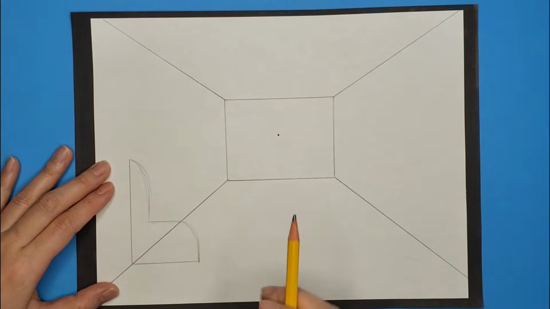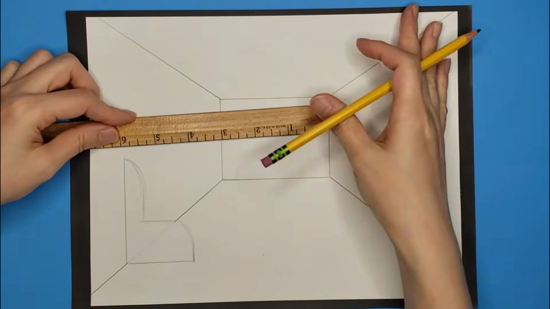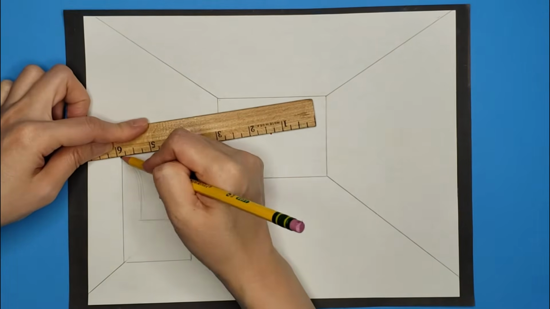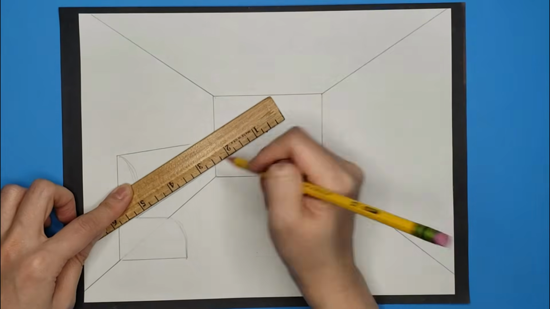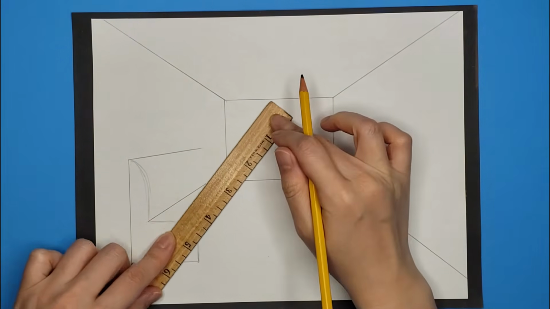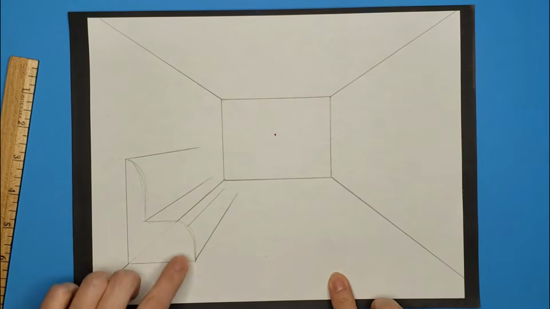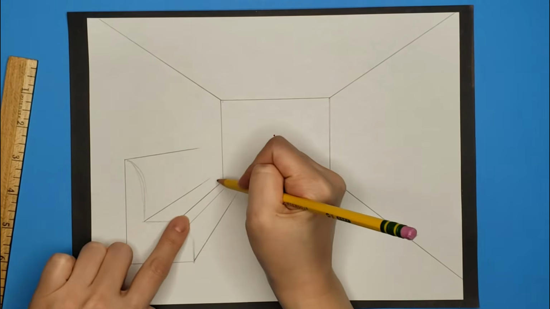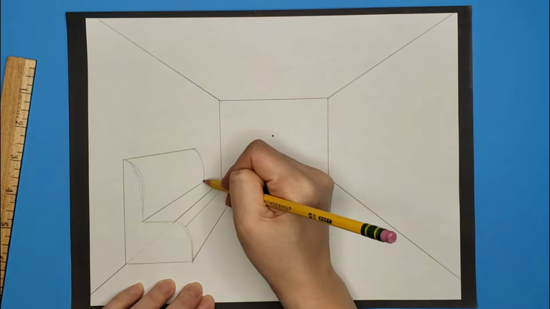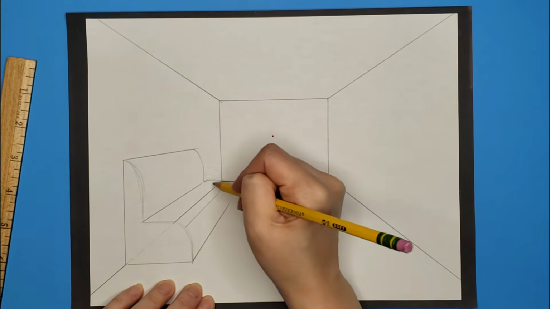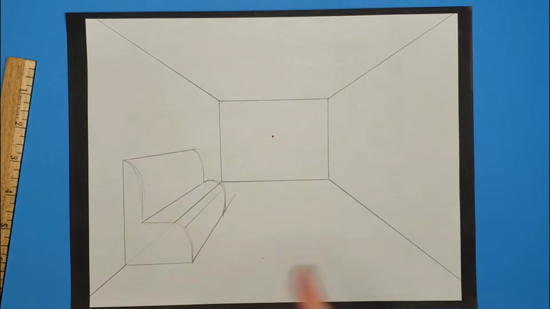So when you're done drawing the side view of your couch, now we will draw lines from the couch towards the vanishing point. When you have those lines, now we need to draw the other side of the couch that's parallel to the first line you drew. So try to make the lines go together. And then you can erase all the excess lines.